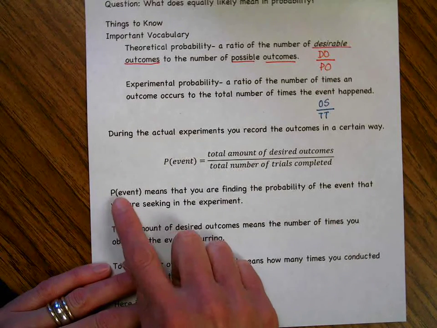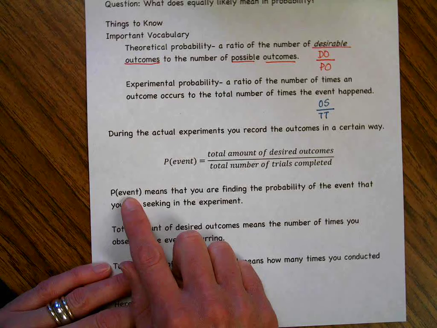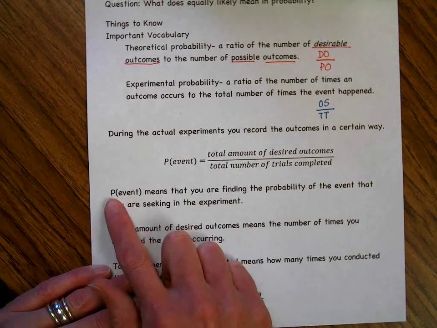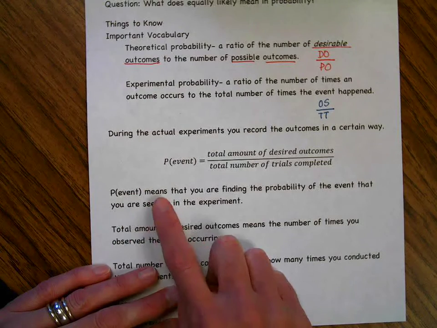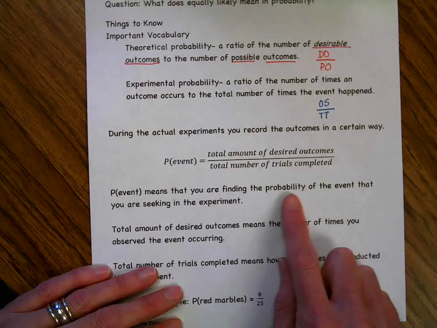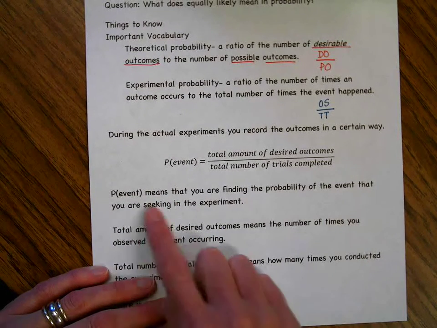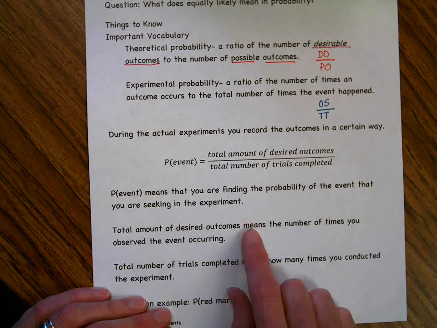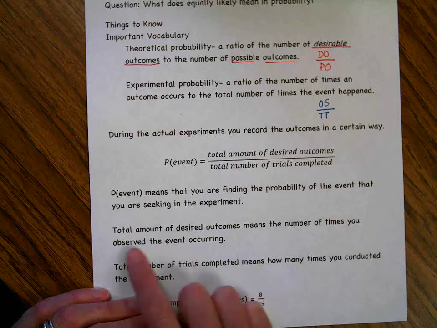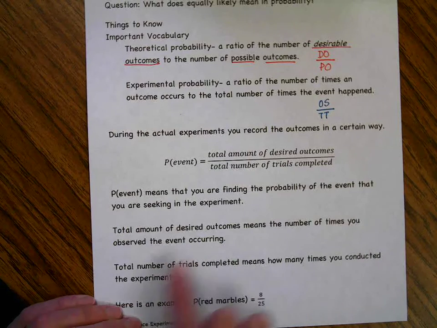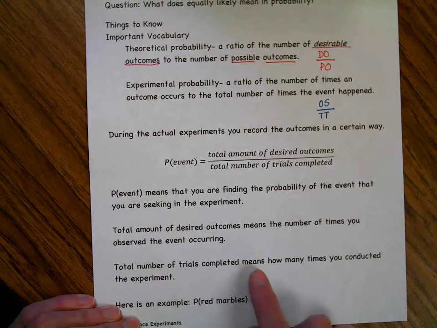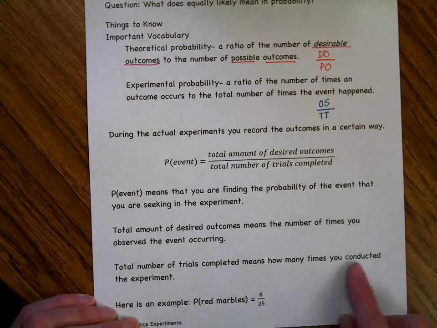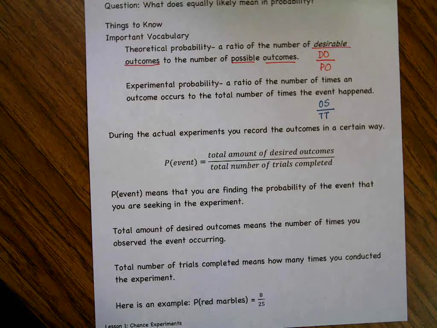Remember that P, parentheses with the word event, it's not going to say event, it's actually going to say what it is you're looking for. So P, parentheses with what you're looking for, means that you are finding the probability of the event that you are seeking in an experiment. Total amount of desired outcomes means the number of times you observed the event occurring, and total number of trials completed means how many times you conducted the experiment.